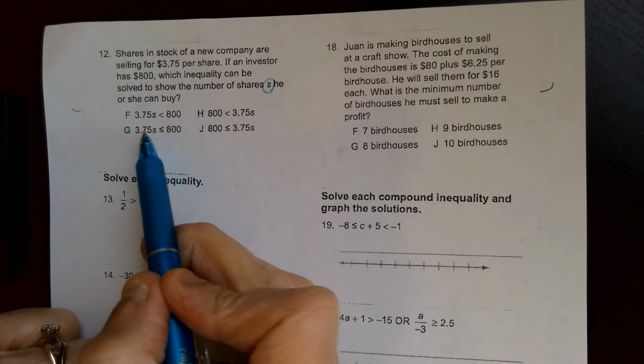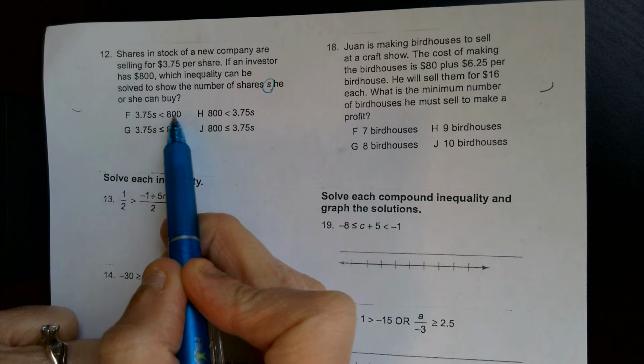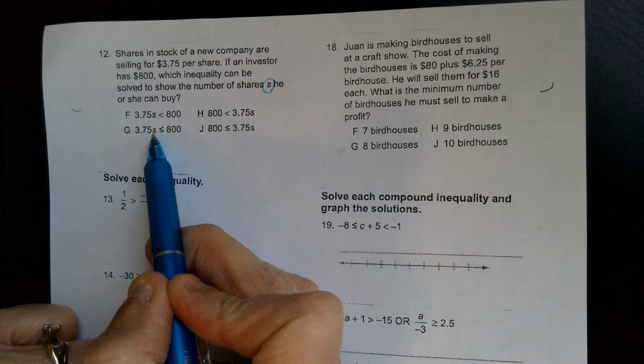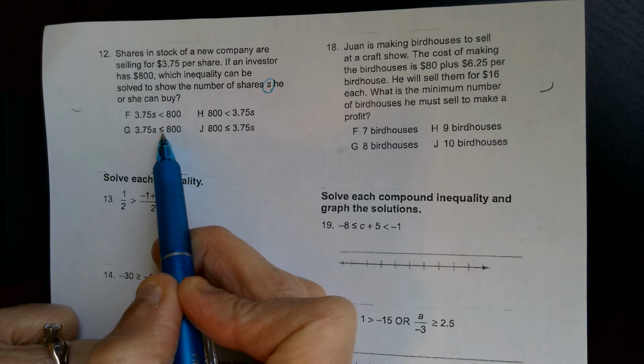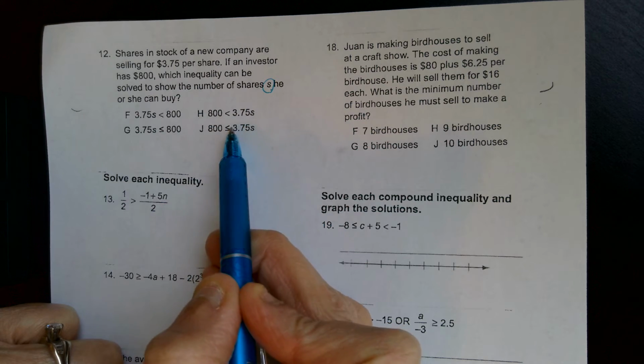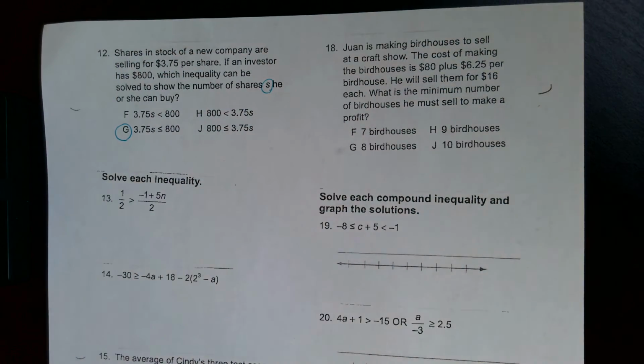So when they multiply this times this, it has to be not only less than 800, it has to be equal. Because he could spend all 800 if it was equal, or less than it, but he certainly can't go over it. And that's what these are. These are going over. This is not including the 800. So it would be G.